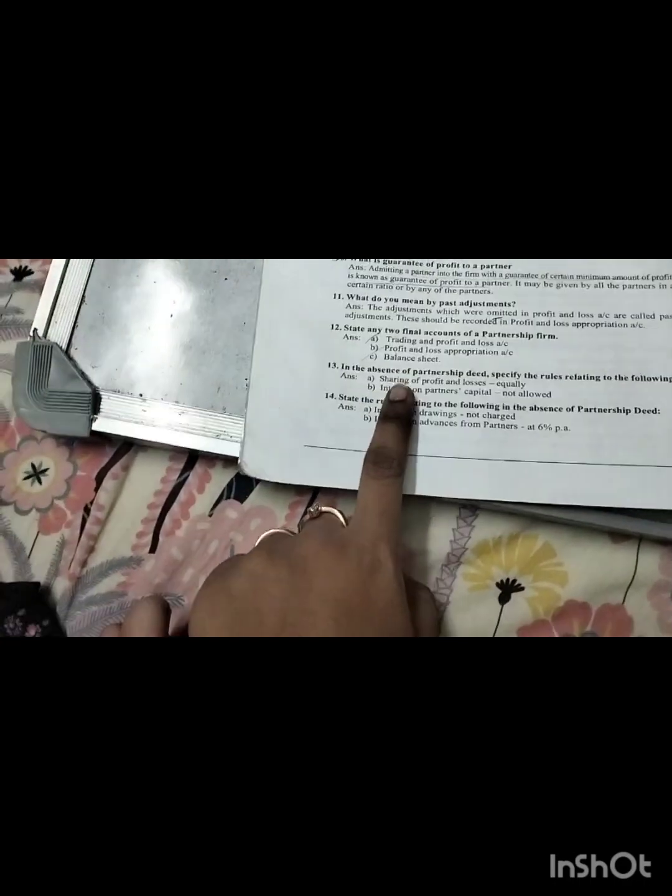Next, this is important. In the absence of partnership deed, specify the rules relating to the following: sharing of profit and loss is equal, interest on partner's capital is not allowed. Interest on drawings not charged. Interest on advances from partners 6%. So everything is either not allowed or not charged equally, except the interest on advances, which is always 6%.